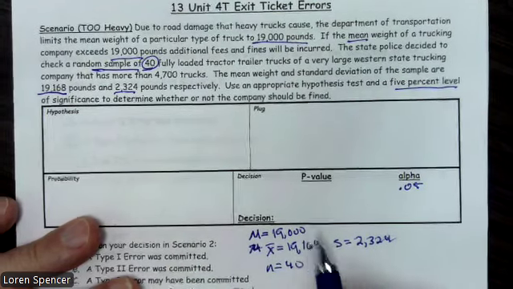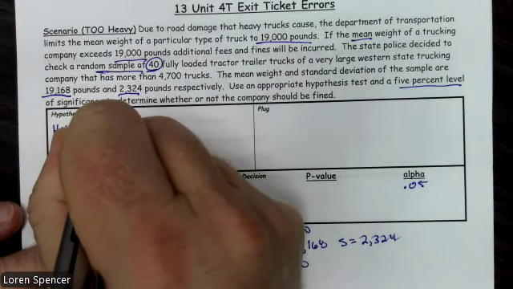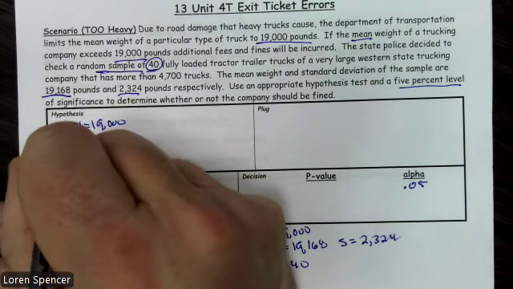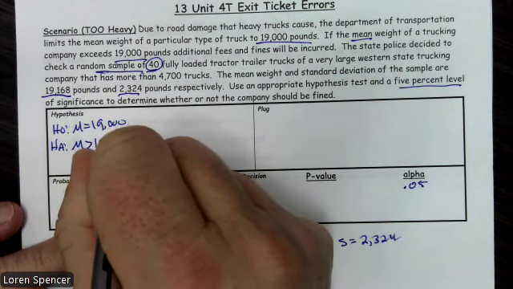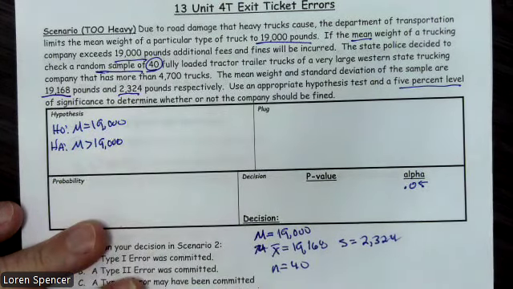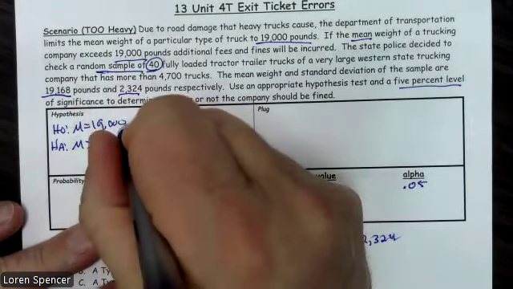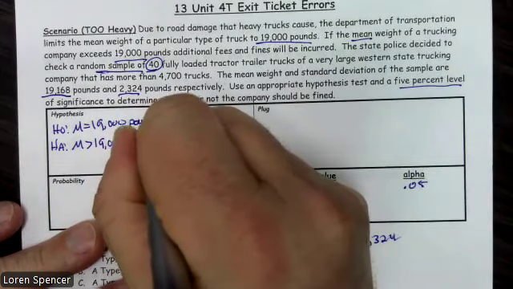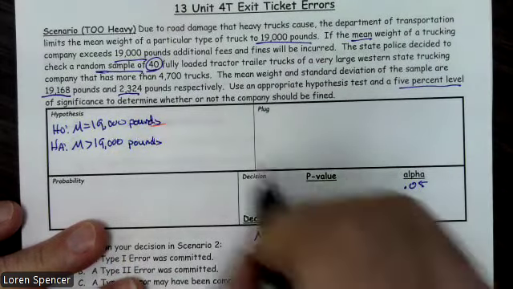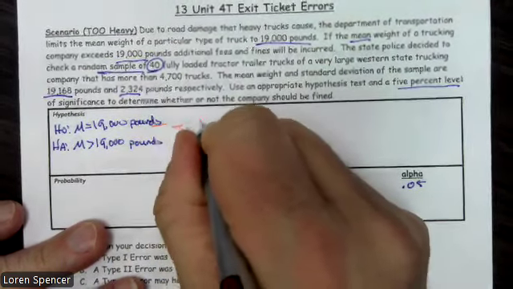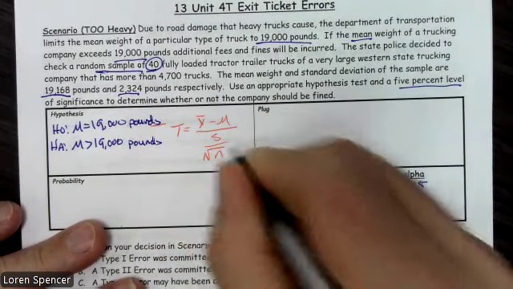Well, they only get fined if it's greater than. So that means our null hypothesis will be H0: mu equals 19,000 pounds. HA: mu is greater than 19,000 pounds. And my formula is T equals X bar minus mu, over S divided by square root of N.